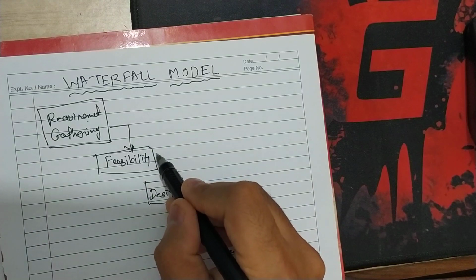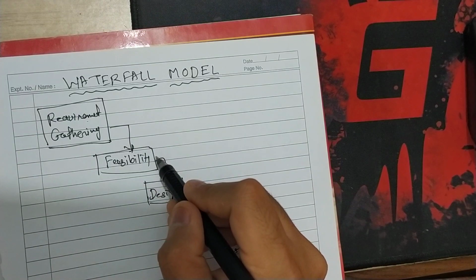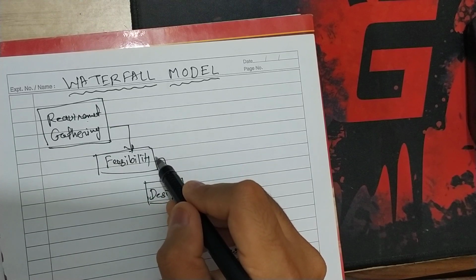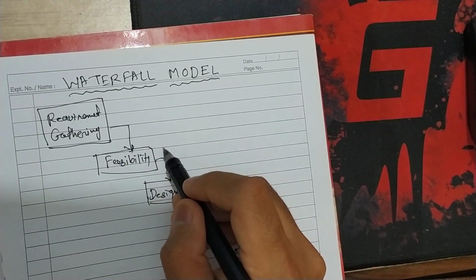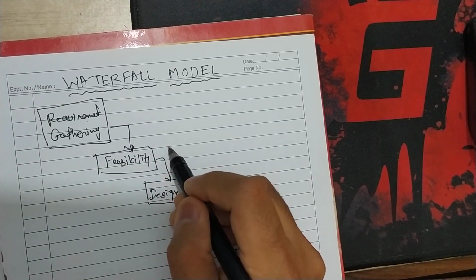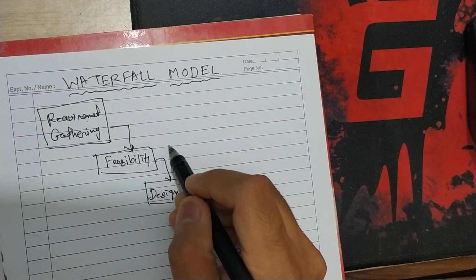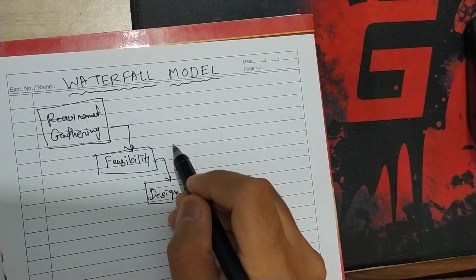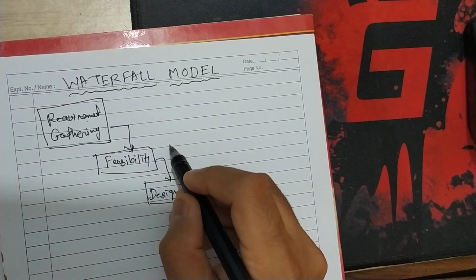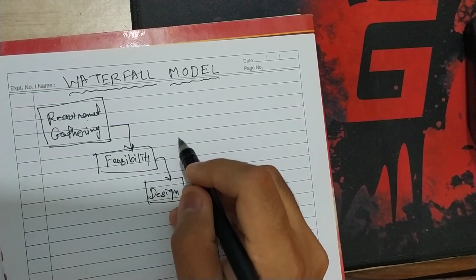The next step is the feasibility study. The main aim of the feasibility study is to determine whether the software we are developing should be financially worthwhile and technically feasible or not. Financially worthwhile means it should make some profit or be beneficial. If it is not beneficial or doesn't make any profit, it is not worthwhile to develop the software. And it should also be technically possible. So we should check whether the technologies we have make it possible to develop the software or not.